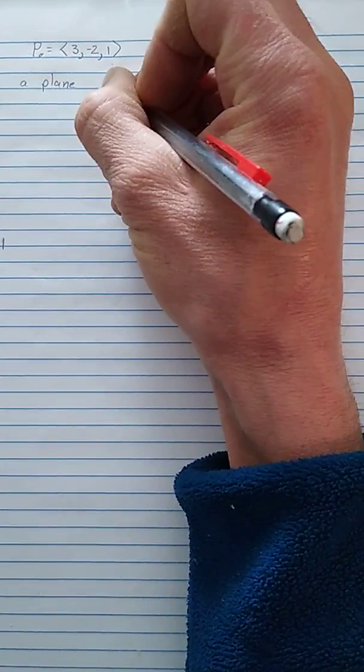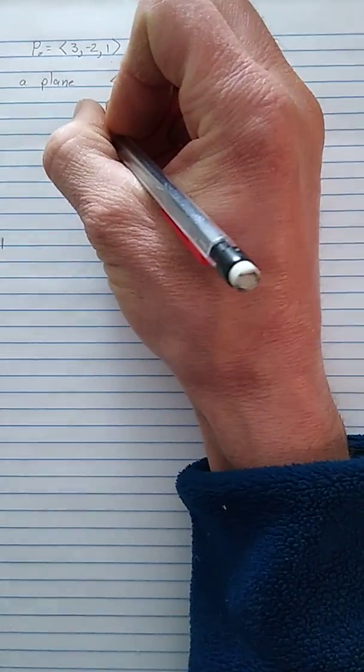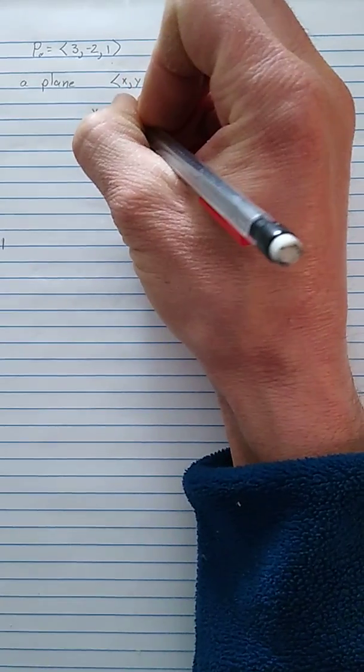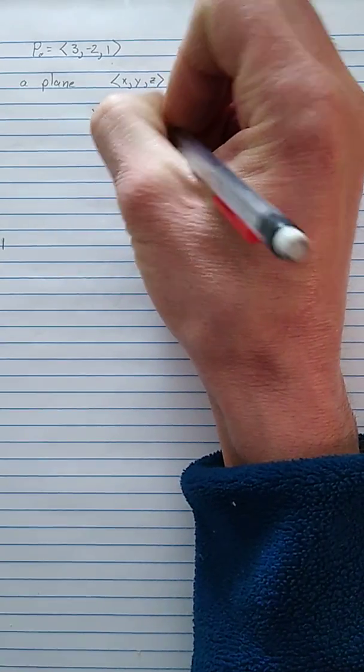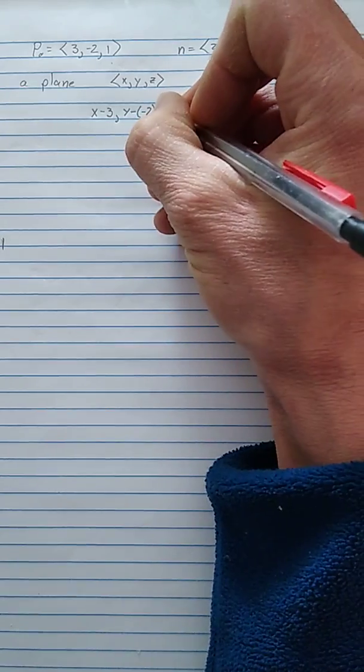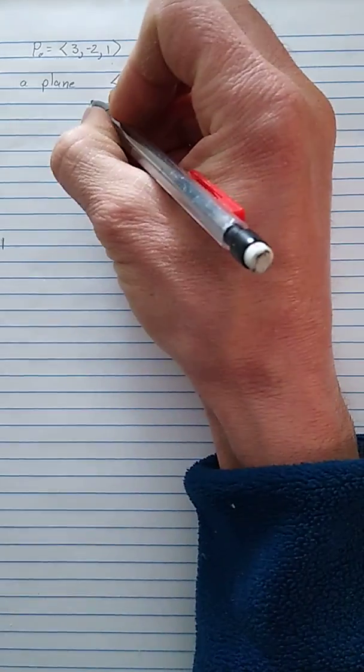So in order to do that, the thing that we should remember is that a plane is the set of points x, y, z such that x minus our x value of this point and y minus our y value of that point and z minus the z value of that point, then that makes another vector.